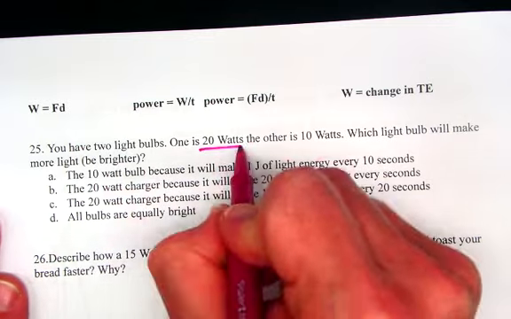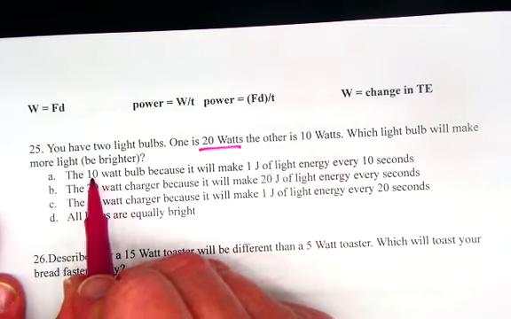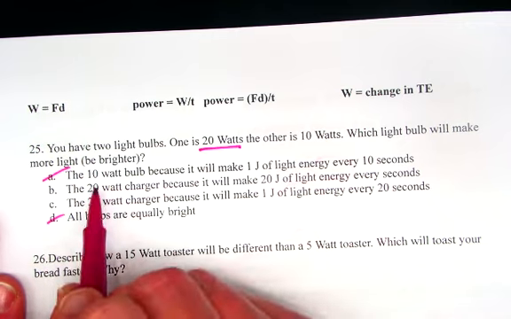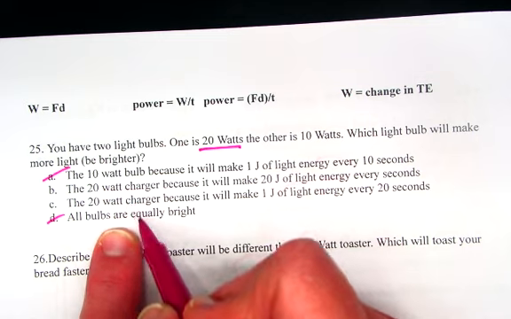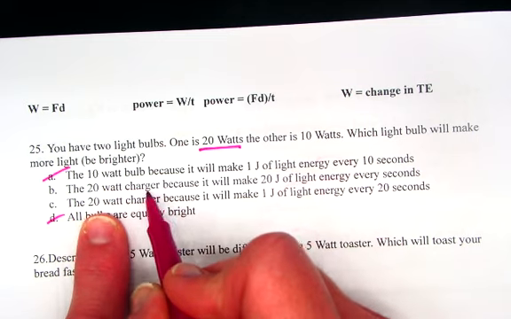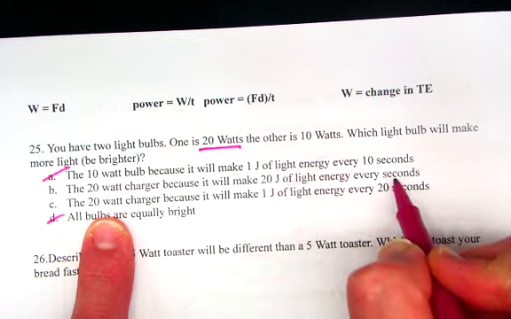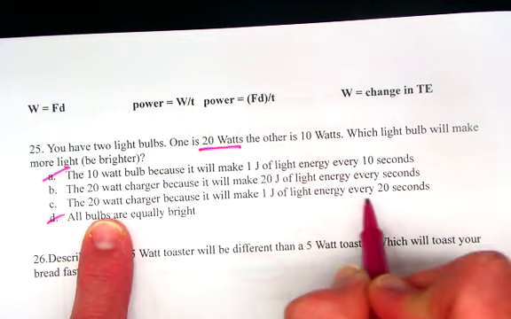So the more power, the more brightness you're going to have. So it's not going to be the 10 watt bulb. So we have to consider they're not equally bright. The 20 watt bulb will make 20 joules of light every second. Or will it, because it makes 1 joule of light every 20 seconds?